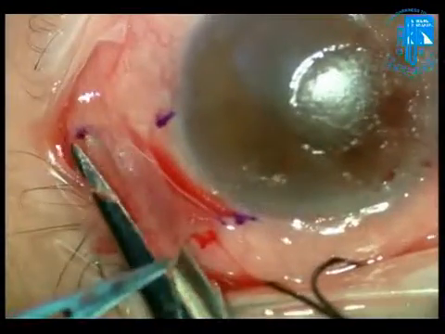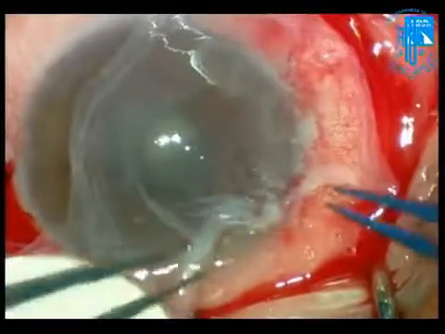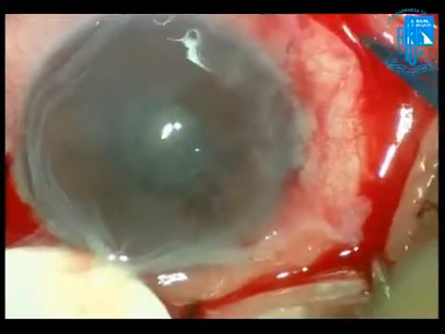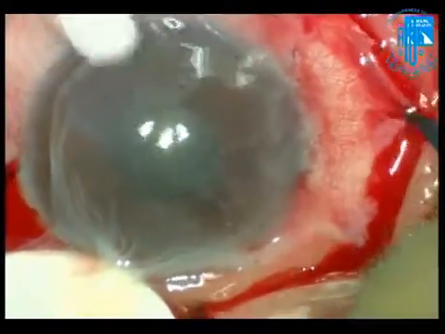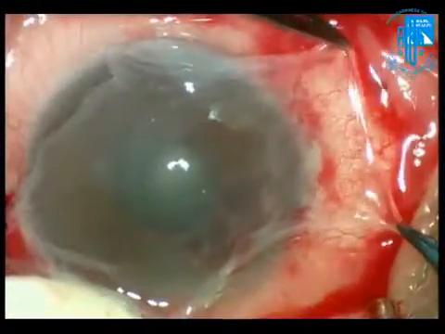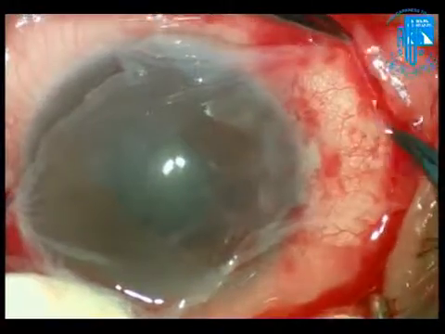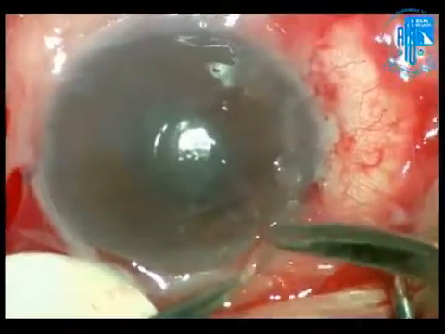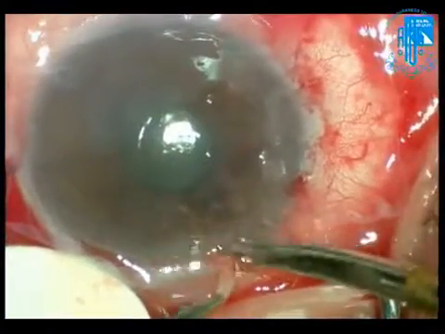Here I'm taking the conjunctival autograft from the other side, and the entire bare sclera is covered with amniotic membrane. As I said, this one has a large epithelial defect, so I'm also covering the corneal epithelial defect. The important thing when you tuck in is to make sure the amniotic membrane is well tucked under the edges of the cut conjunctiva.